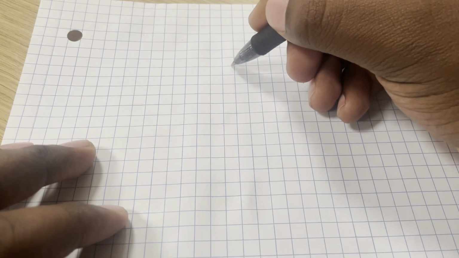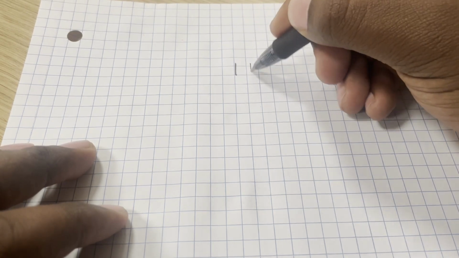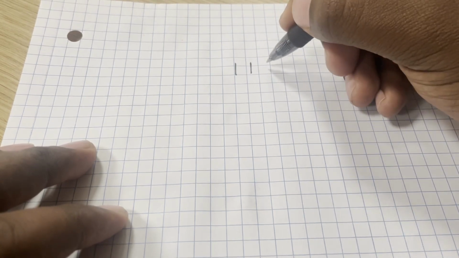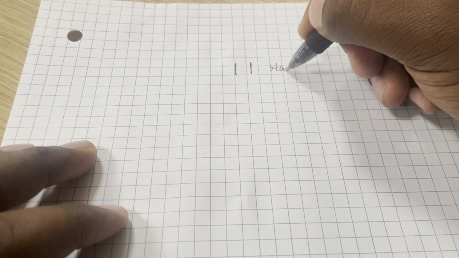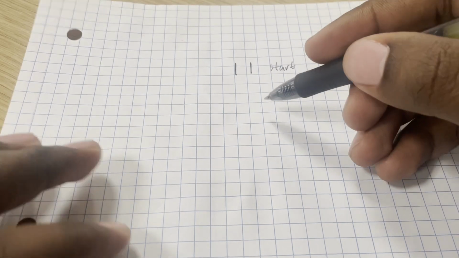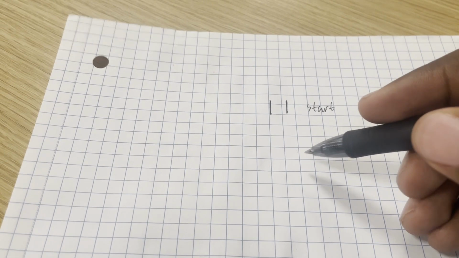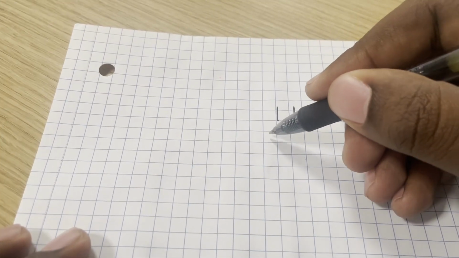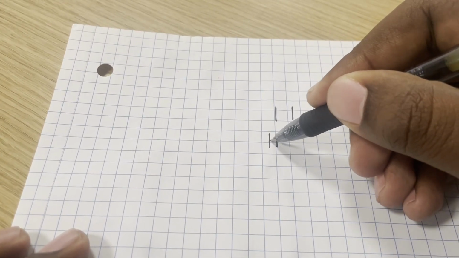Now, in order to do the process, it's quite simple actually. What you want to do is you want to draw your homologs. This is where you start. Then, you're going to want to draw them after you have replicated.